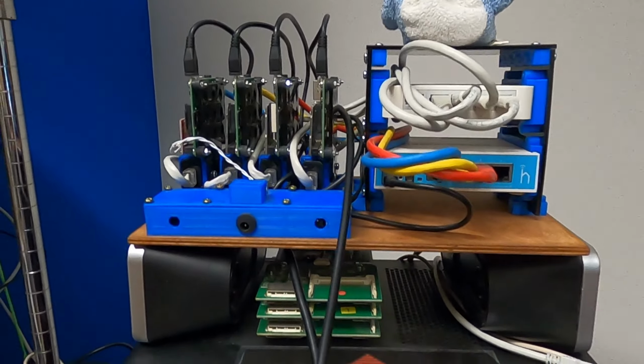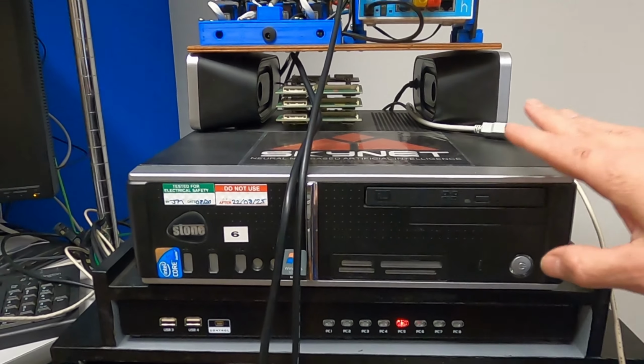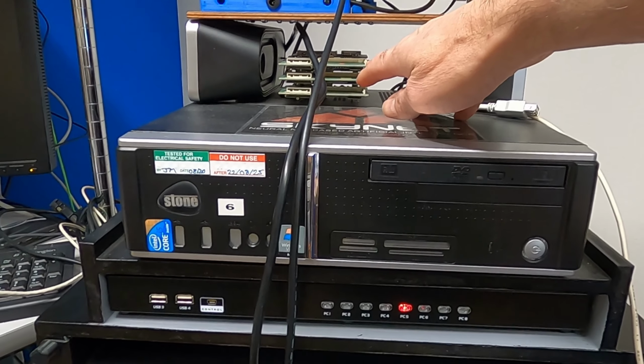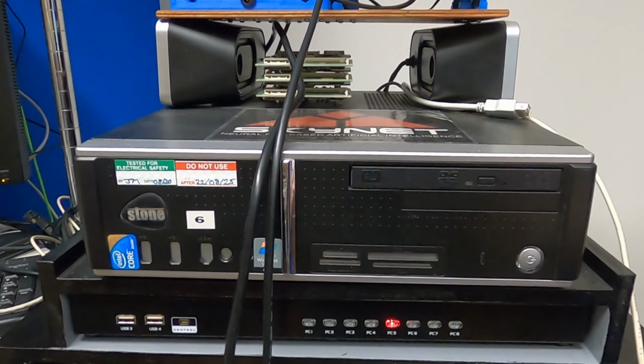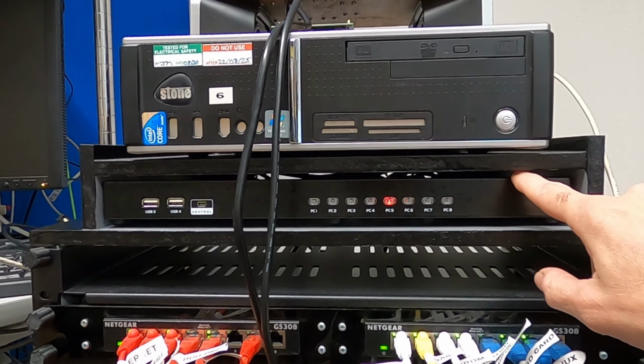Underneath that we have the SD card cloning machine. It's a basic i5 box with 6 SD card writers hidden at the back there. Then we've got a KVM switch, which allows me to switch the monitors, keyboards and mice between the various machines, VGA only I'm afraid.